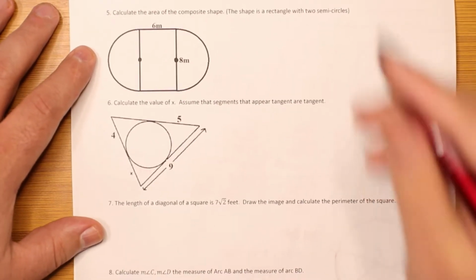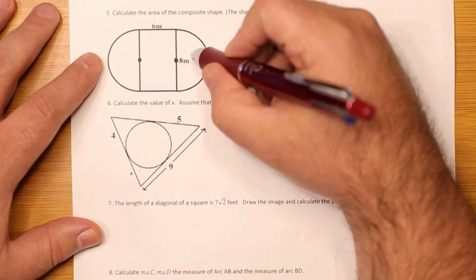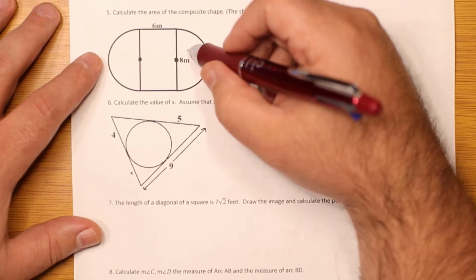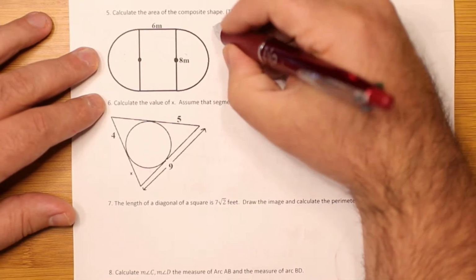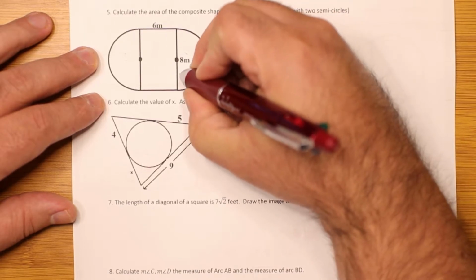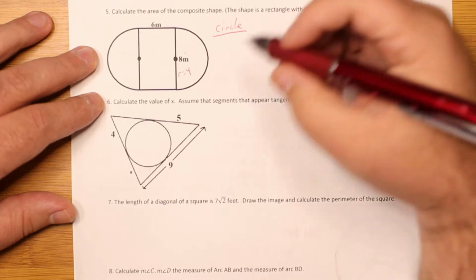Number 5, we have two hemispheres. Sorry, 2 half circles. So we've got 2 half circles, and if you stick that together, we're going to have one full circle. And the radius on this thing is going to be 4, because that's a diameter, and we want the radius.